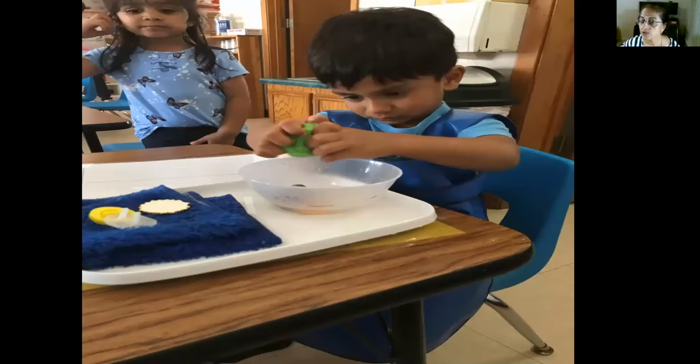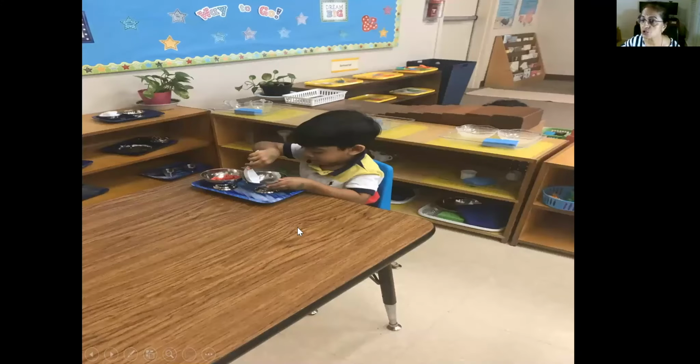Here, you can see the student is trying to squeeze water. This is one of the practical life that he is doing. And he's developing his fine motor skills and also concentration. And his friend is standing and looking. That means she is also observing it. Here the student is doing spooning. Again, his fine motor skills are getting very refined, and his concentration.